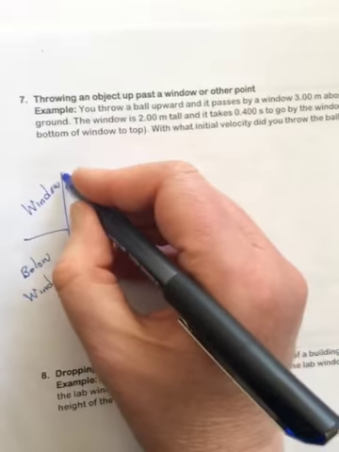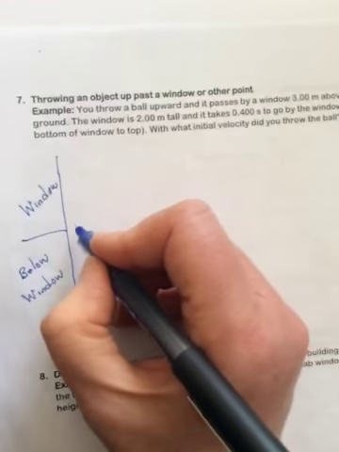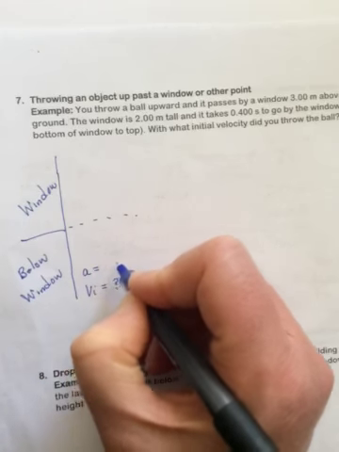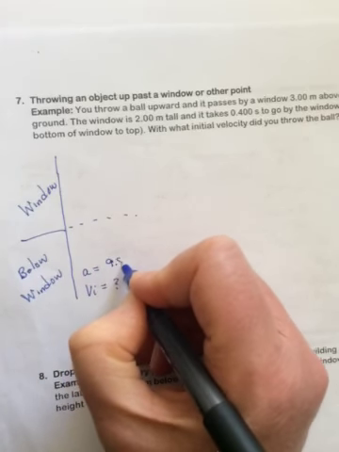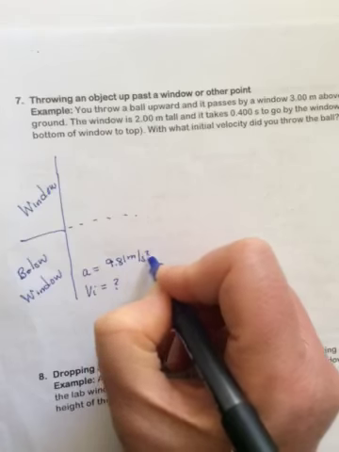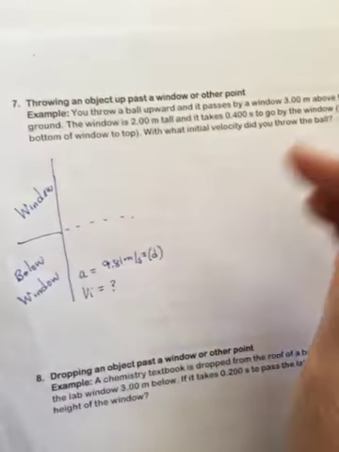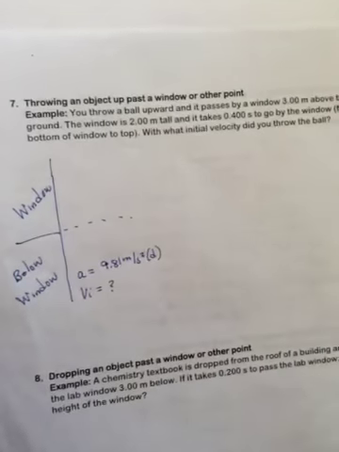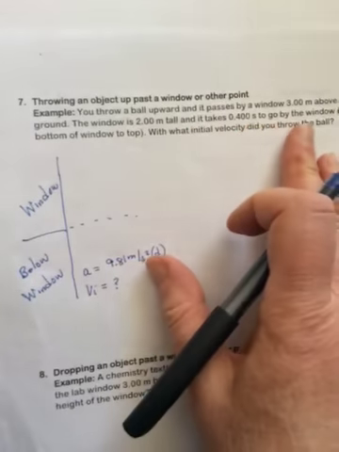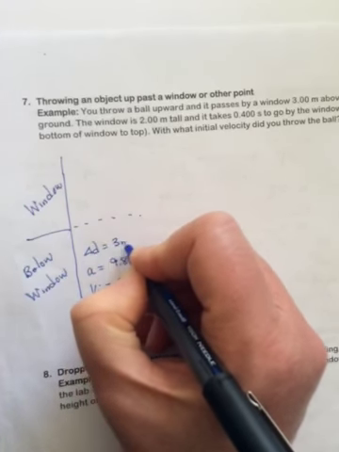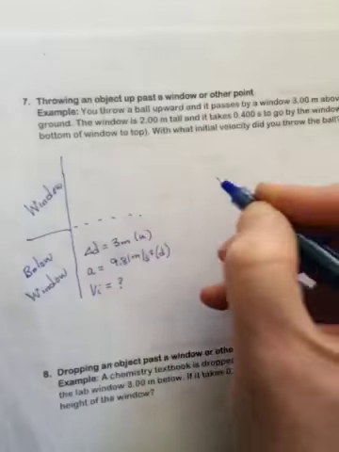And when it's throwing up like this, I tend to put my givens up and down because it's easier to connect them. We know A is 9.81 meters per second squared down, and the object's going up, so we know we're going to have to put some negatives in here. It passes by a window 3 meters above the ground, so delta D is 3 meters, and that's up.